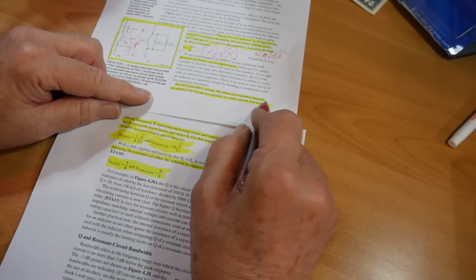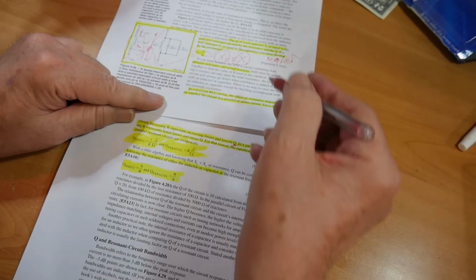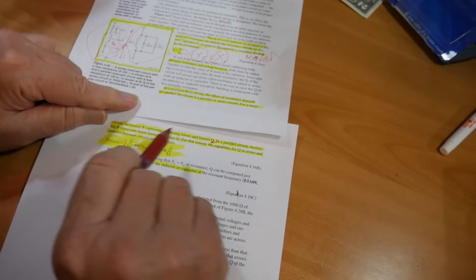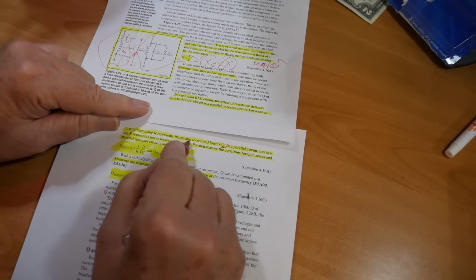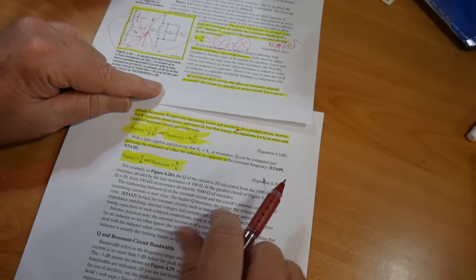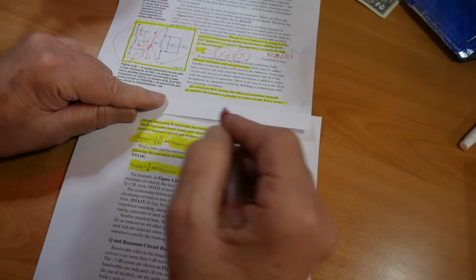So, in a resonant circuit, the effect of the resistance depends on whether the circuit is parallel, which is this one, or series, which is this one. For a series circuit, increasing R represents increasing losses, and so it will lower Q. Take a look at this equation here for the series.